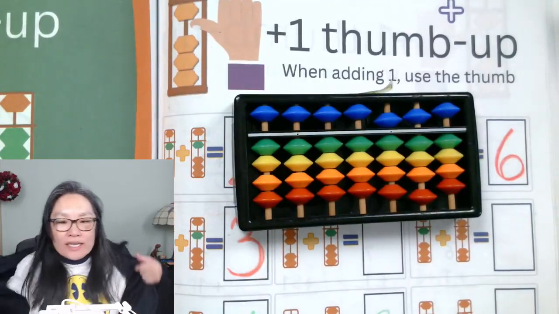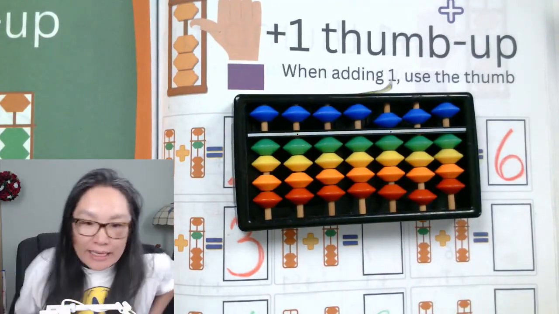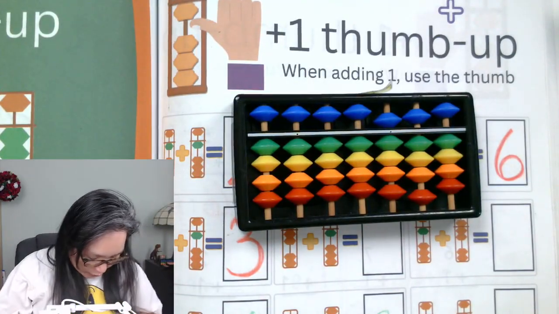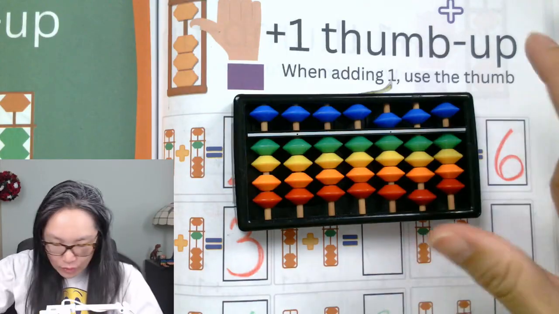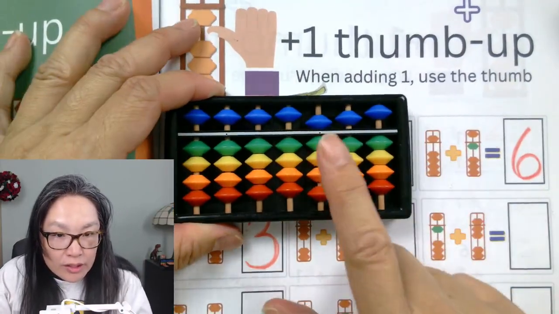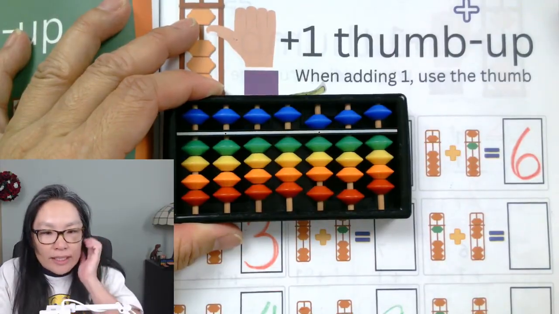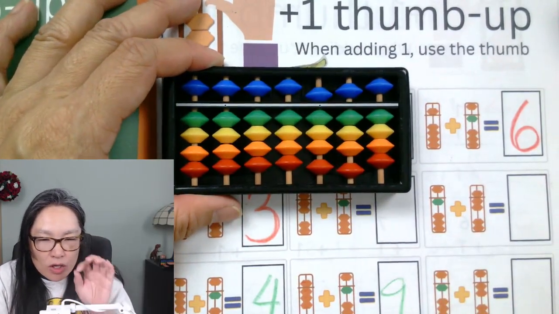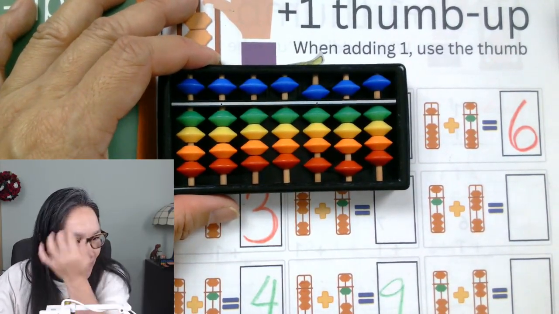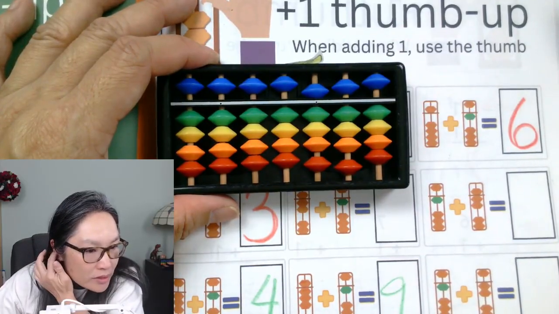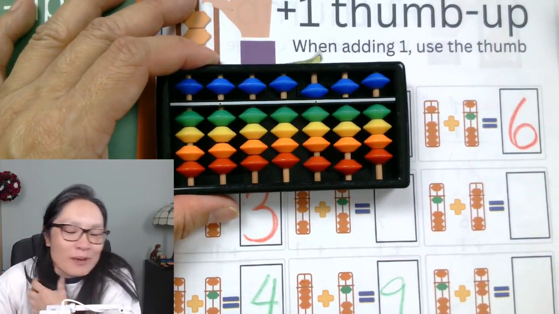So the reason why I would recommend getting the abacus for real is because it's different when you see the picture and when you see the real thing, which is very interesting. This is where you start talking about concrete, abstract, and representational. It's just a better learning experience.